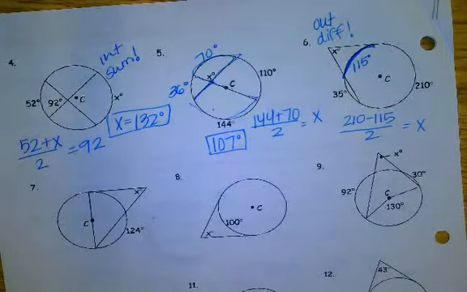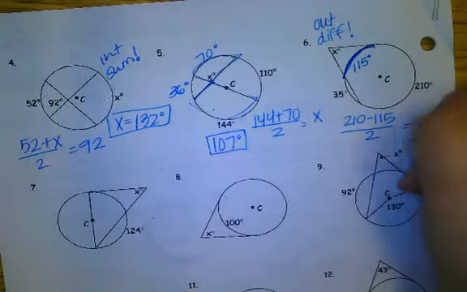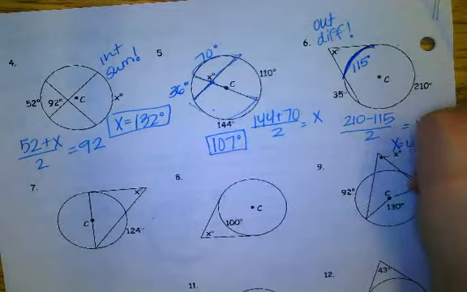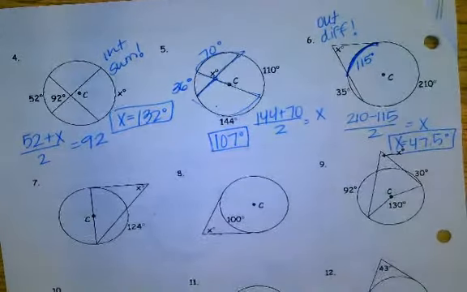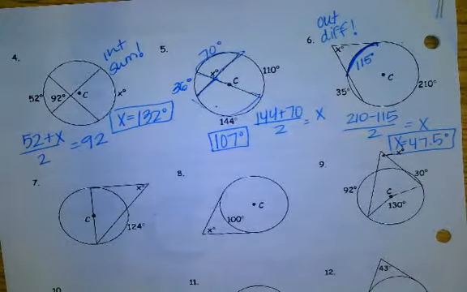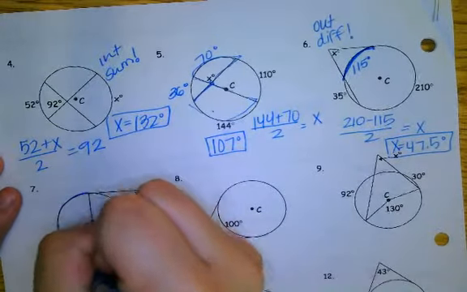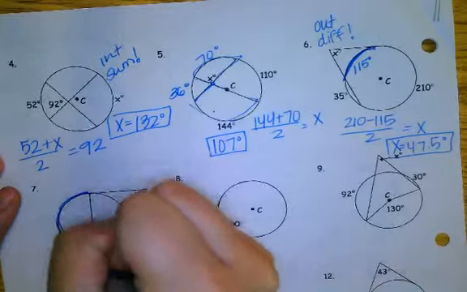And what is x? 47.5. Okay. 7: interior, exterior. Exterior, so you need to do the difference. What is the measure of one of our intercepted arcs? 180, because it opens up to a diameter. So this piece is 180.